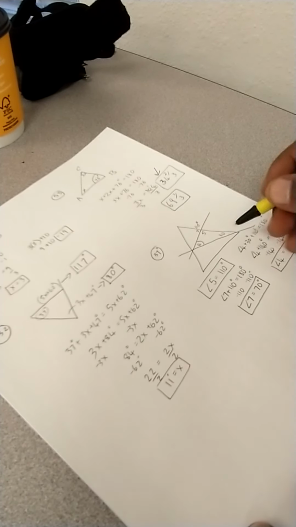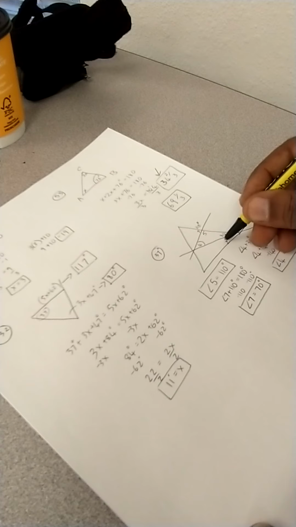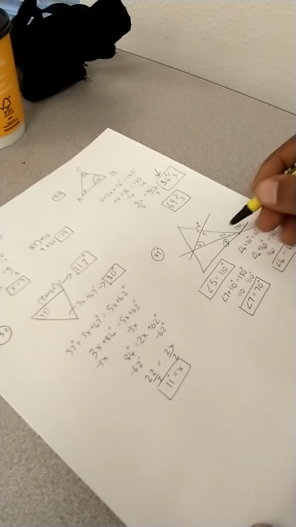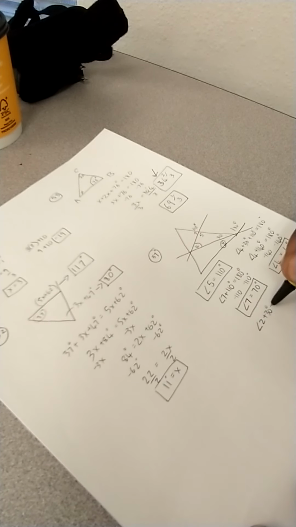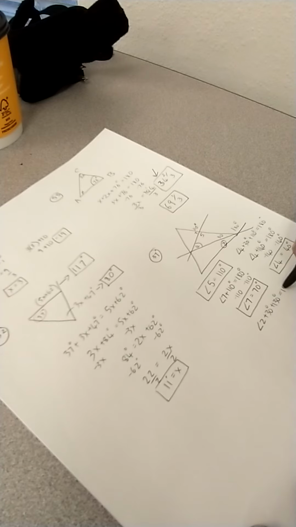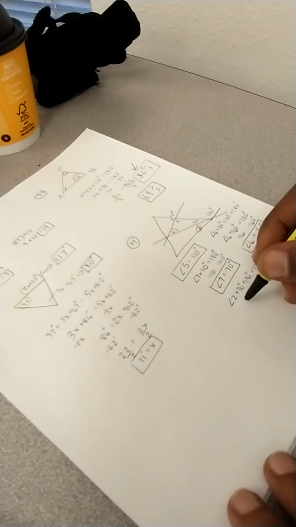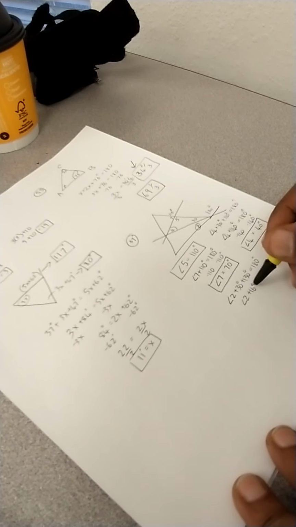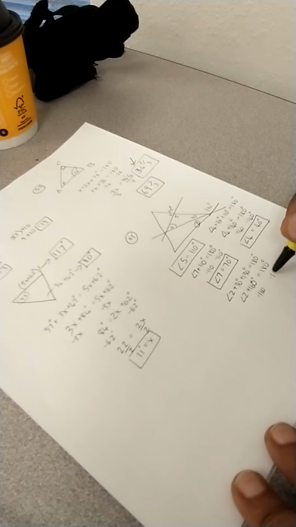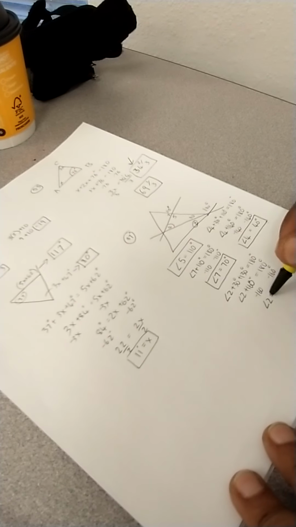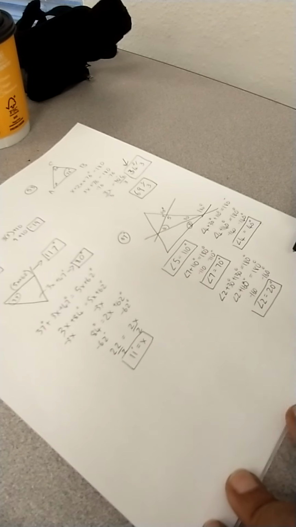Angle 2. Knowing that this is angle 2 and that this is 130 degrees, I know that angle 2 plus 30 degrees plus 130 degrees has to be equal to 180 degrees. 30 plus 130 is 160. So angle 2 plus 160 degrees has to be equal to 180. Subtract 160 from each side. Angle 2 has to be equal to 20 degrees. What should we find next?